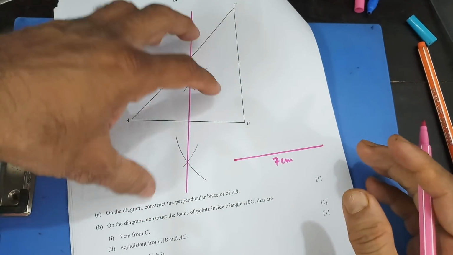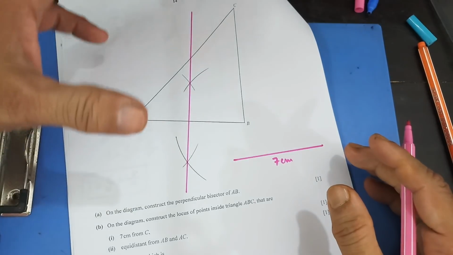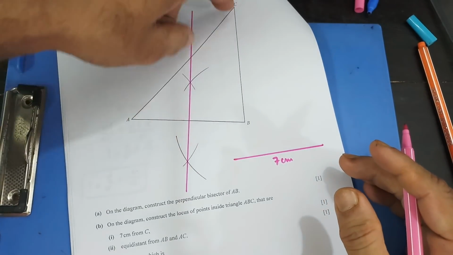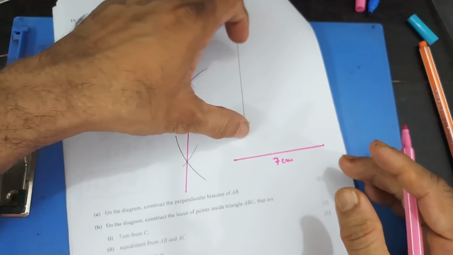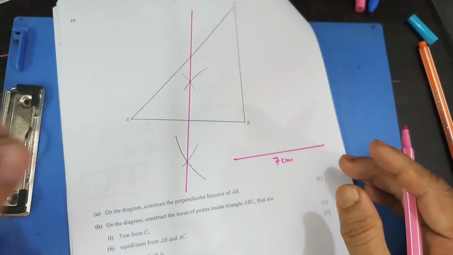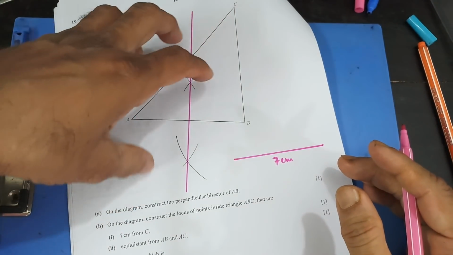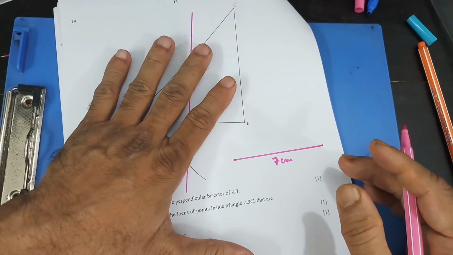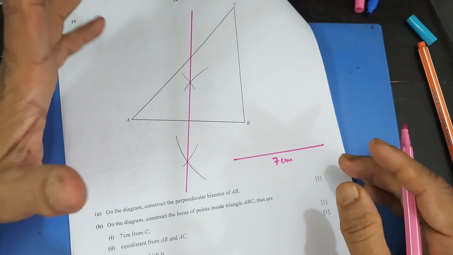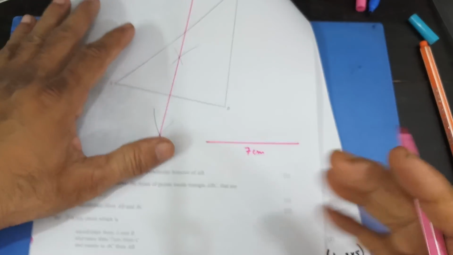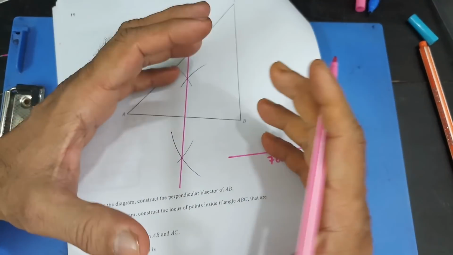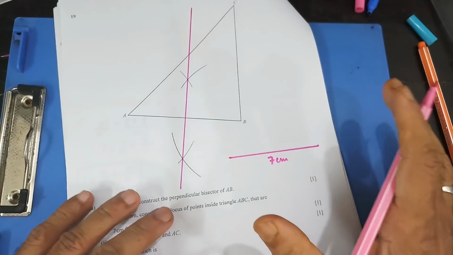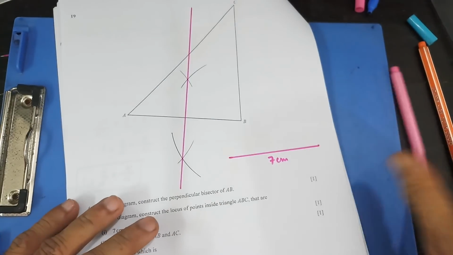Let me tell you something over here. When you print out from a PDF file, sometimes it may not give the accurate measurement. So most of the locus and construction questions probably won't match with the mark scheme, because sometimes it gets strange. So don't worry about it. As long as you know what you are doing, it should be okay.